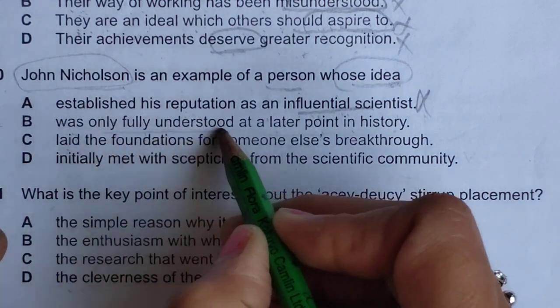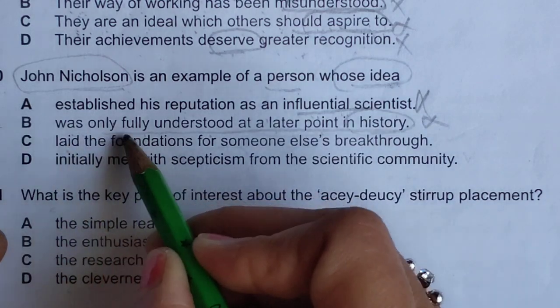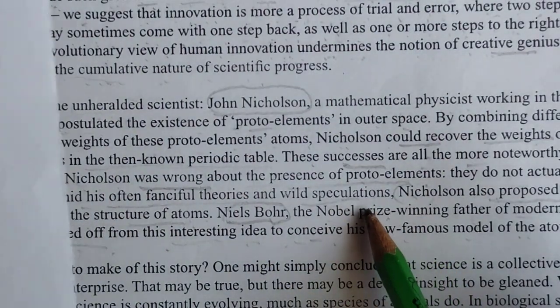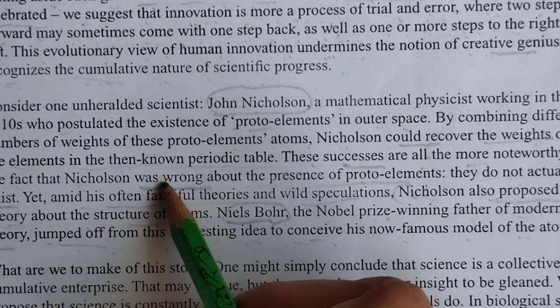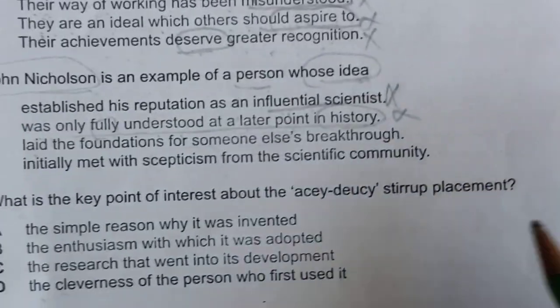Was only fully understood at a later point in history: no, no history kind of thing is there. Was only fully understood: no, in fact another person is also given. In fact he was wrong about the presence of this, so how is it possible?